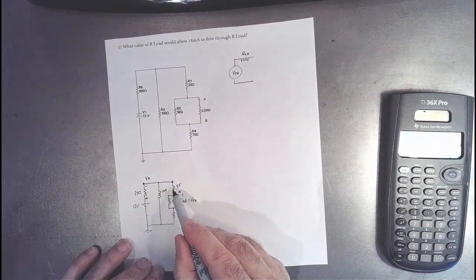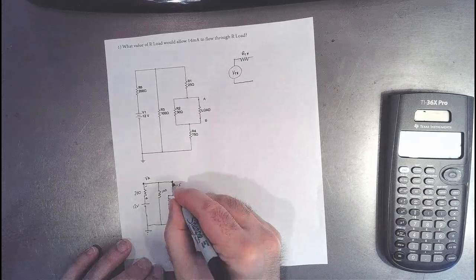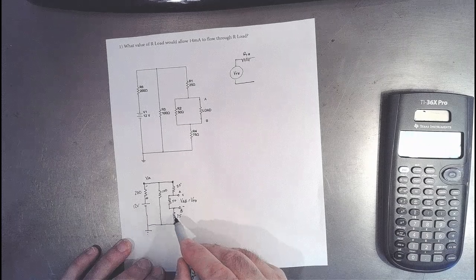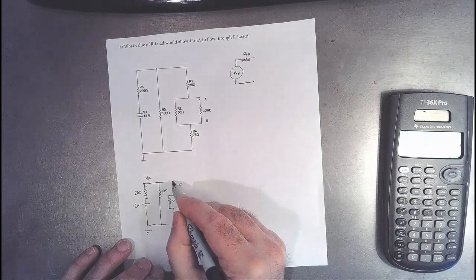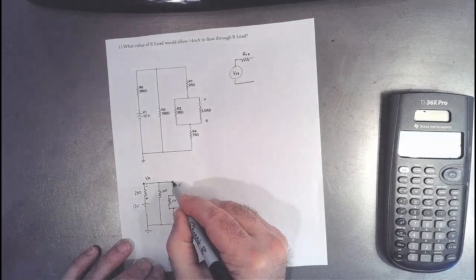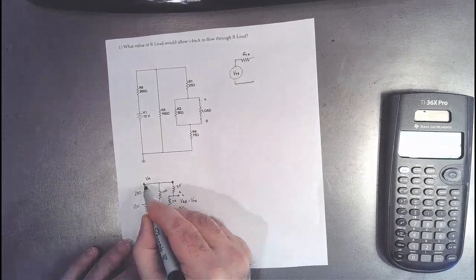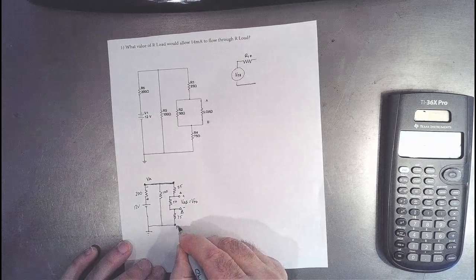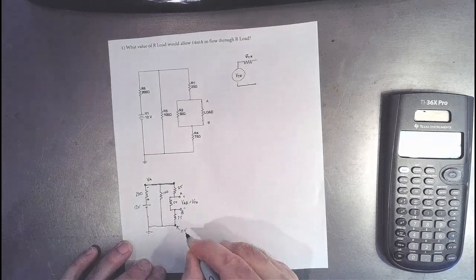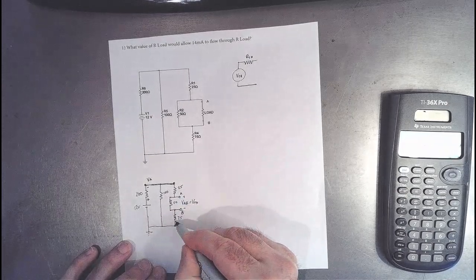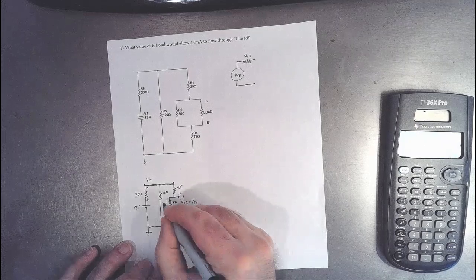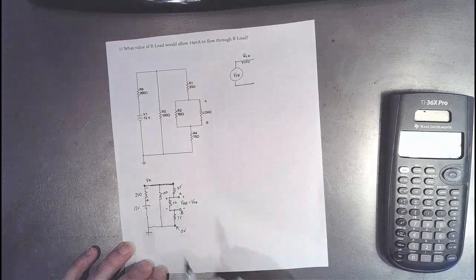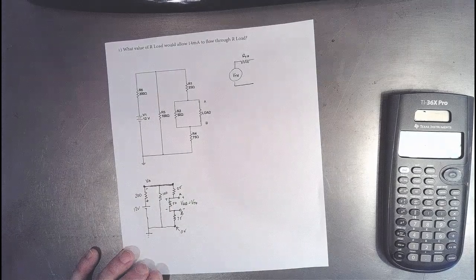Between VA and ground here, there are 3 drops. We don't know what VA is yet, but I know that this node right here is VA, and this node right here is 0 volts. So we've got a 3-way divider right here. Well, I just want to know the voltage drop across the 50 ohm resistor right there.